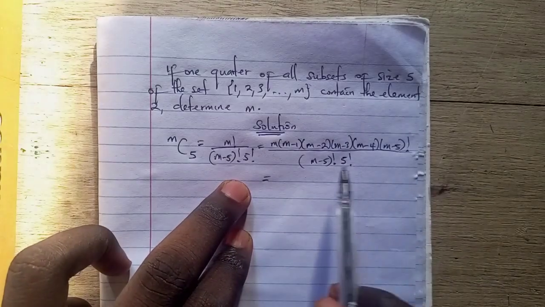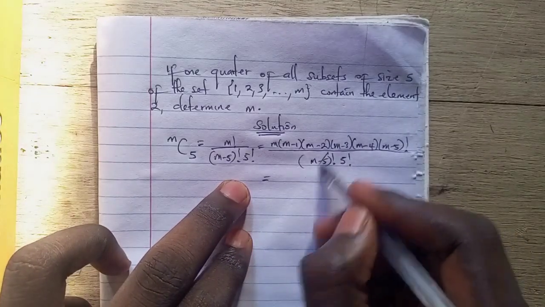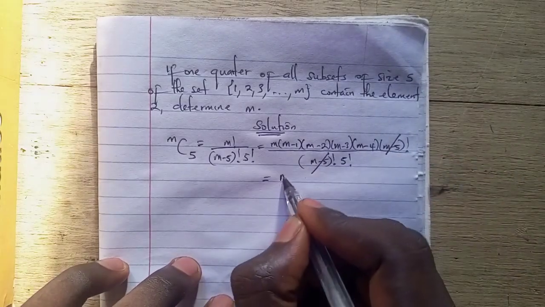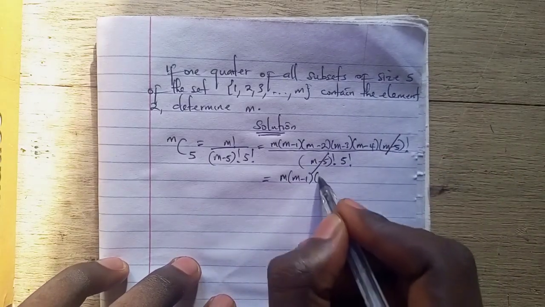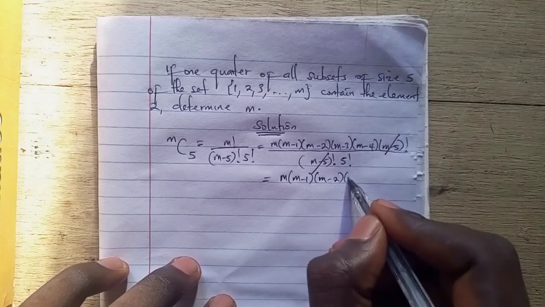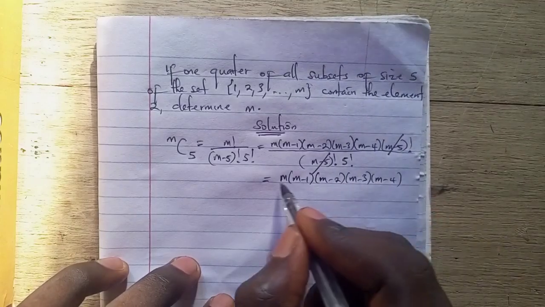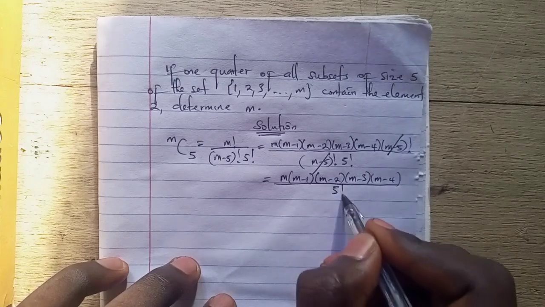Now, as you can see, this m minus 5 factorial can simply cancel the other m minus 5 factorial. What you are left with is m times m minus 1, m minus 2, m minus 3, and m minus 4, all over 5 factorial.